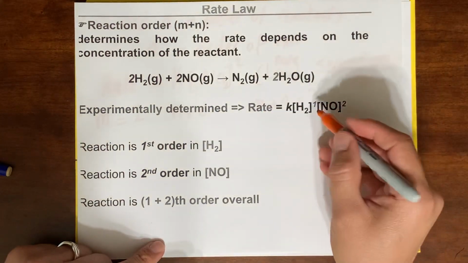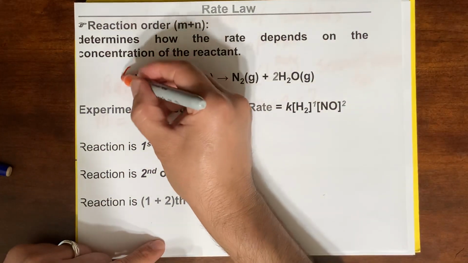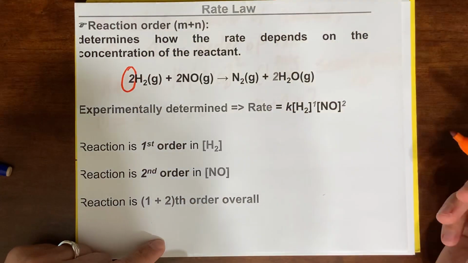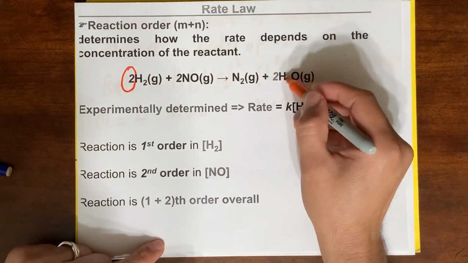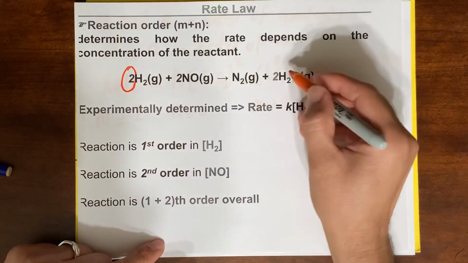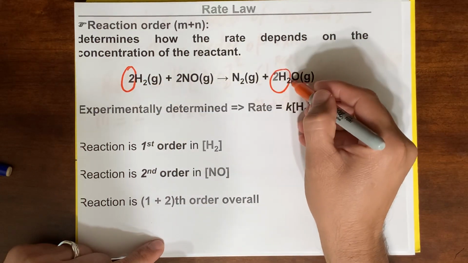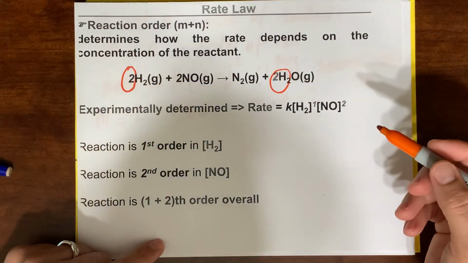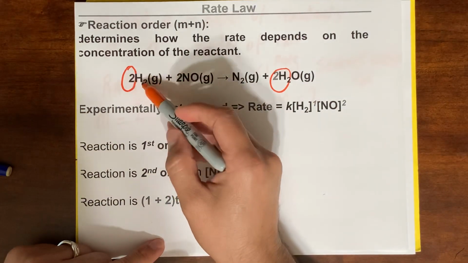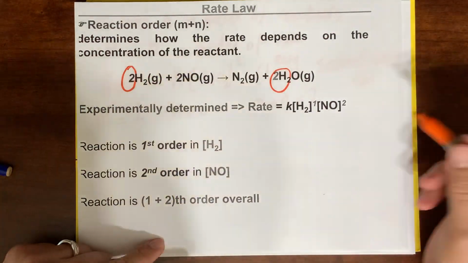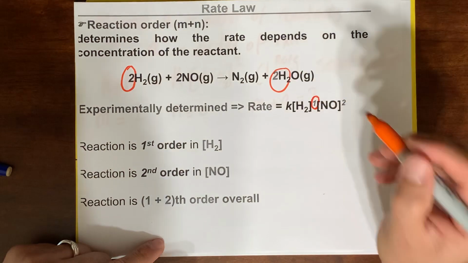Look at this. For H2, we had the coefficient equal to 2. We got that through balancing, because we have 4 hydrogen on the right, we need 4 on the left side, and 2 multiplied by 2 is 4. But the exponent here is 1.